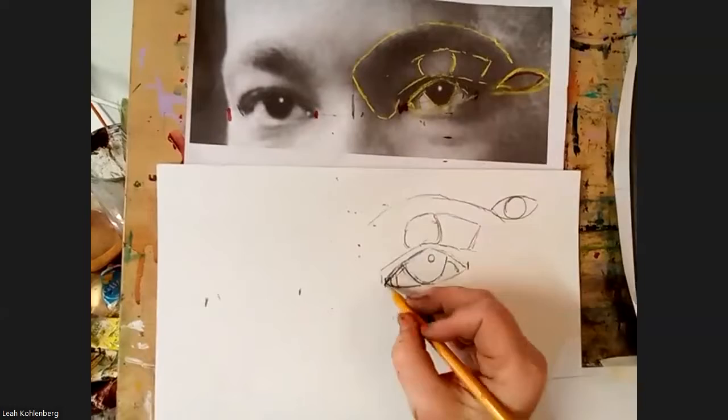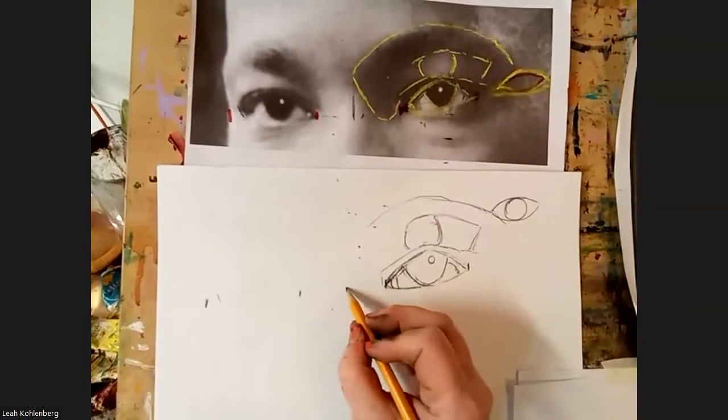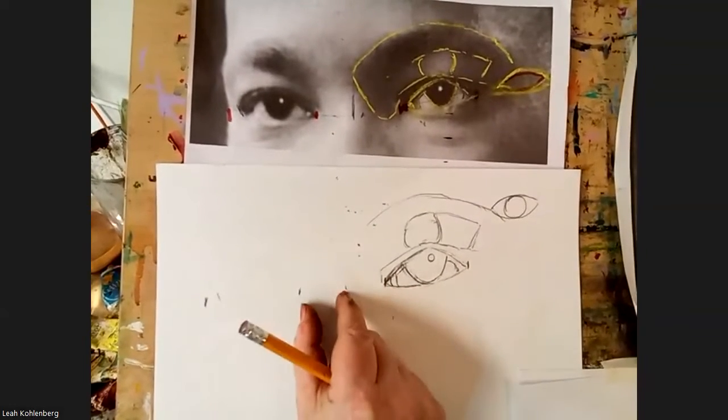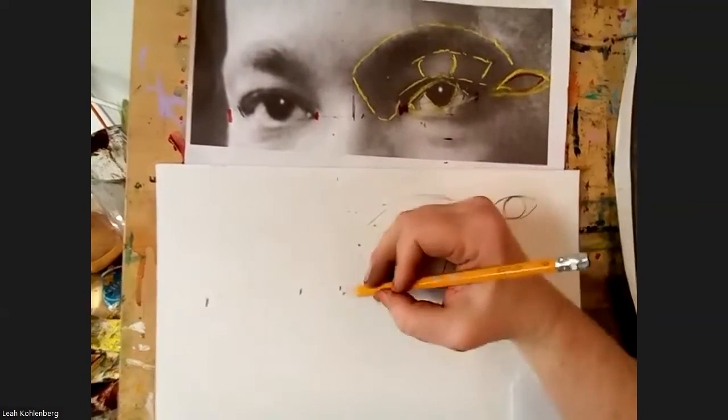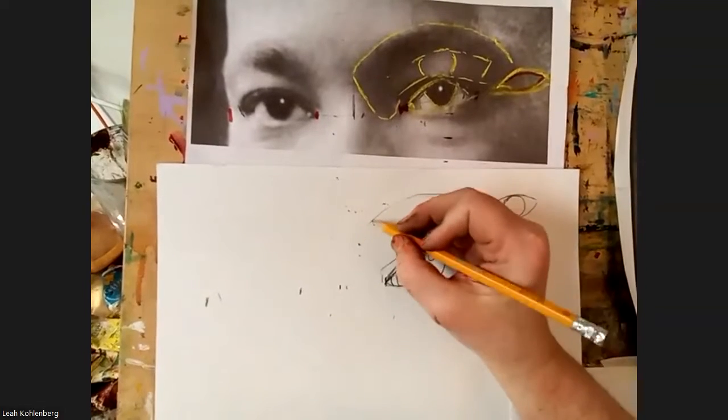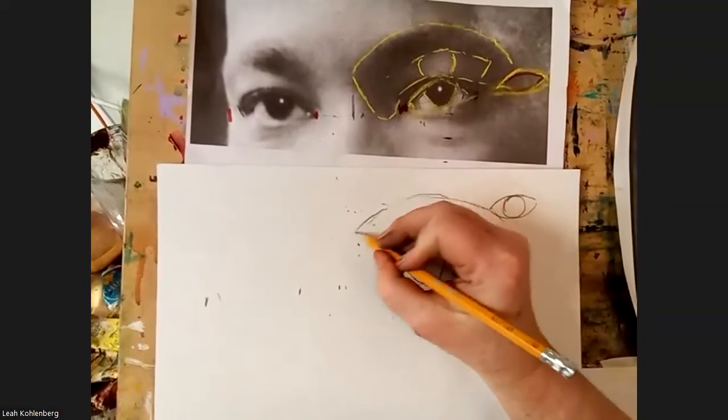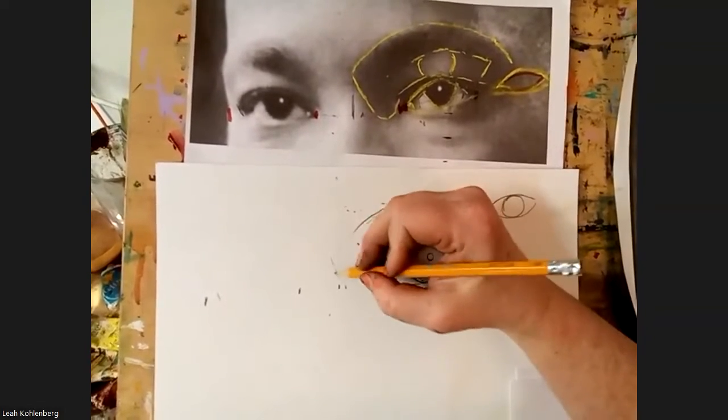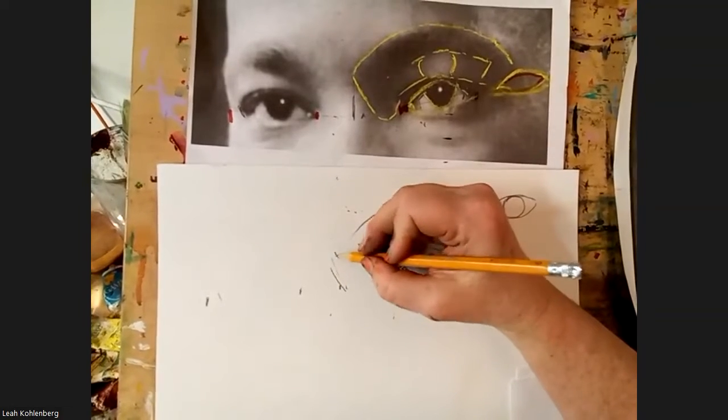So I can actually come here, find my halfway point. The eyebrow actually comes out to there and in.